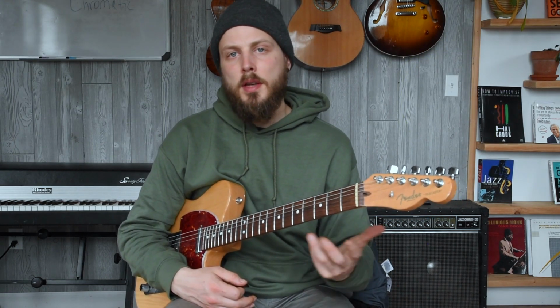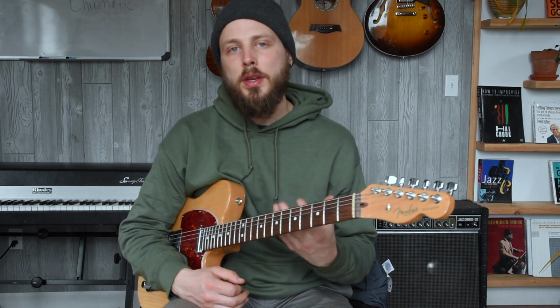So this is how I get to know the sound of a new mode. I want it in my ears so I can hear the intervals, and once I can hear it, then I can start using it in my playing. So moving on, now we'll look at the third mode, which is Phrygian.